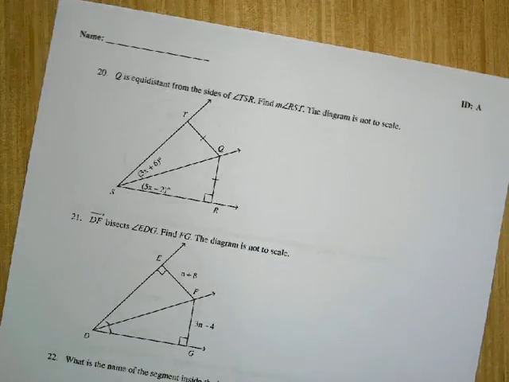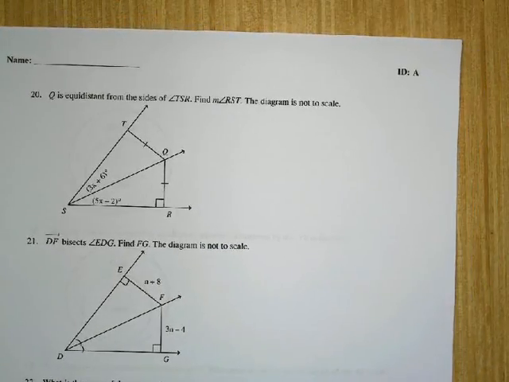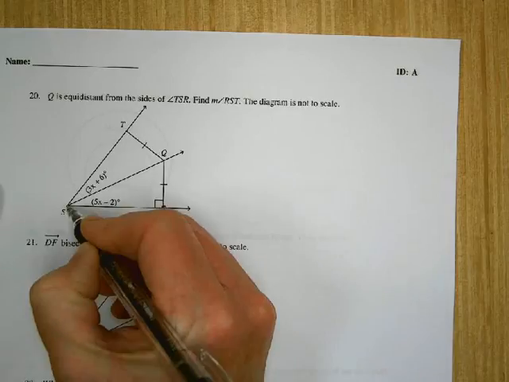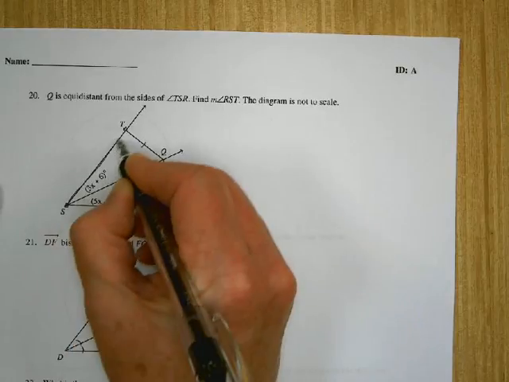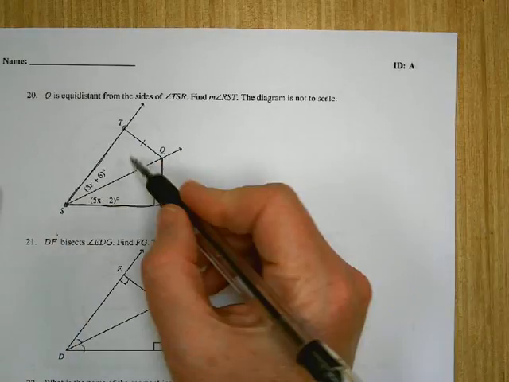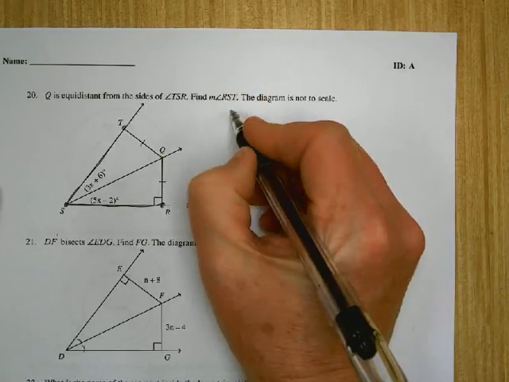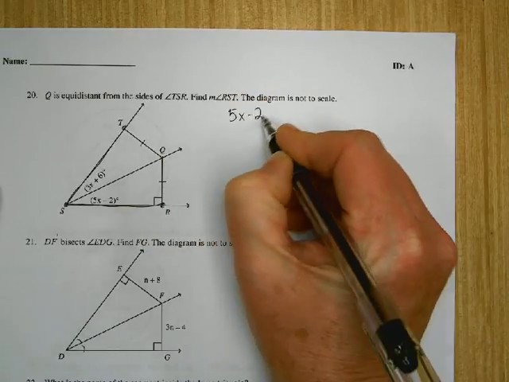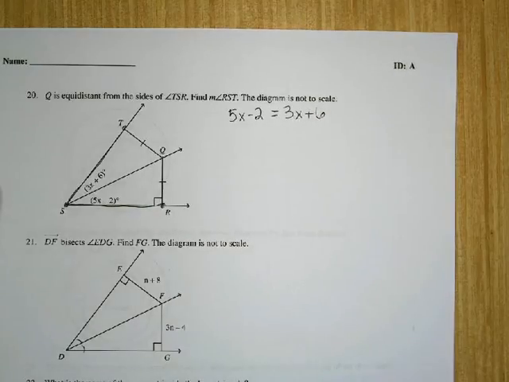Number 20. Q is equidistant from the sides. Find the measure of RST. That's the measure of the entire angle, the whole thing. Well, Q is equidistant, so it lies on the angle bisector, which tells me that 5x minus 2 is equal to 3x plus 6. So I need to solve this equation.